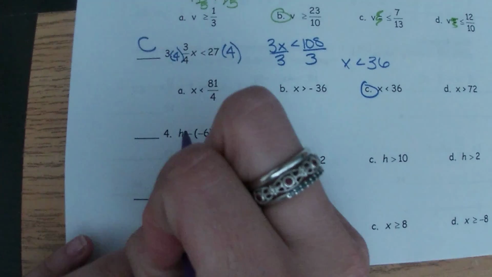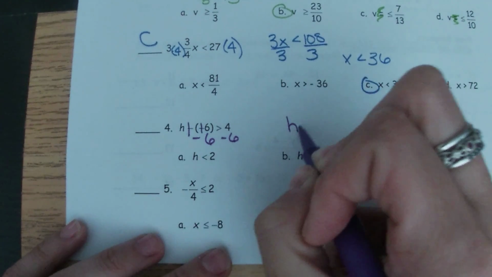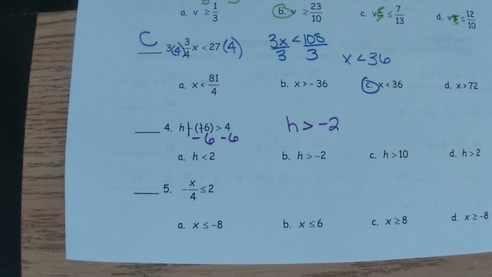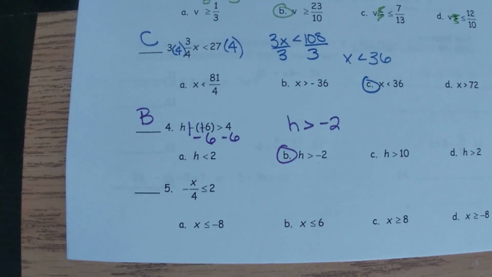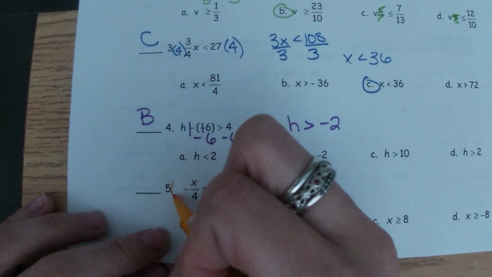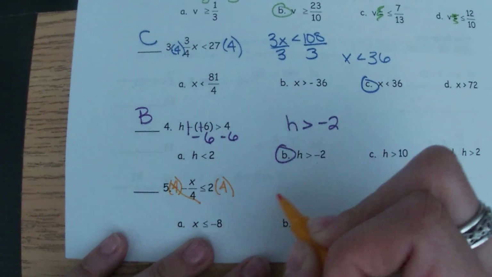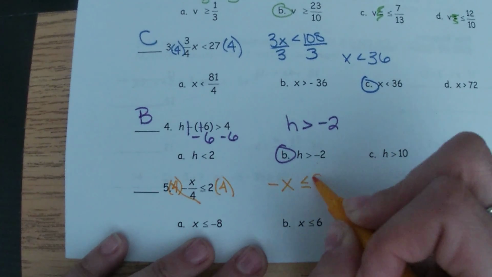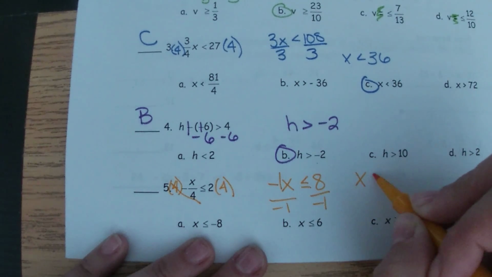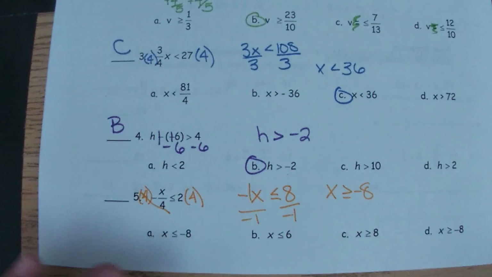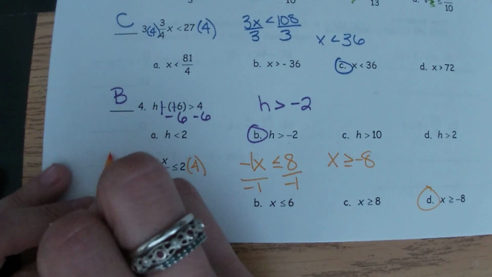Number 4, subtracting a negative is really adding a positive. So if h is greater than -2, we'll undo division with multiplication. So keep in mind when we cross that out, that negative is still there. So we really have a -1. Divide by -1. Dividing by a negative is a reason to flip the sign. So pay attention, be very careful with the details here. So we want option D.